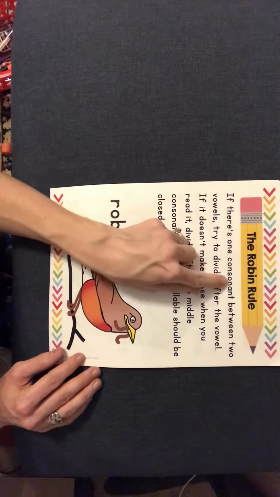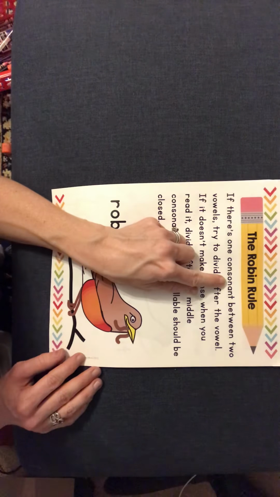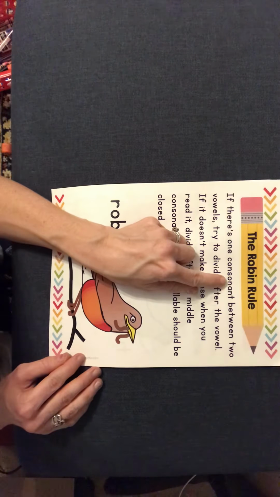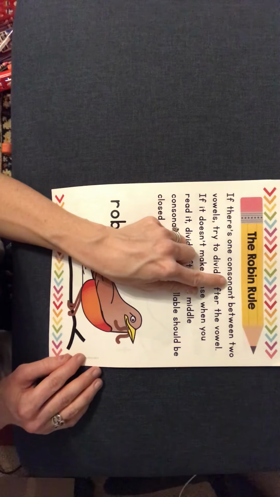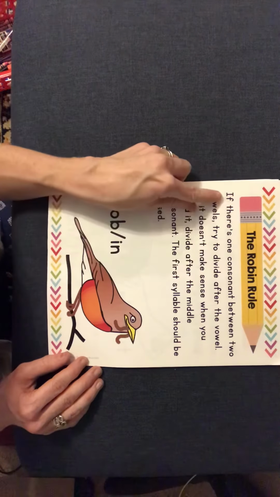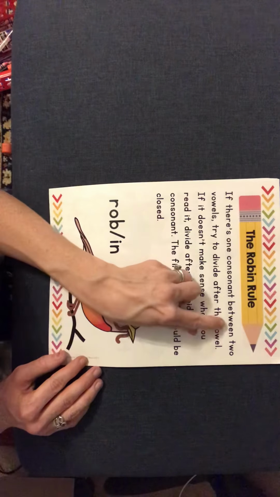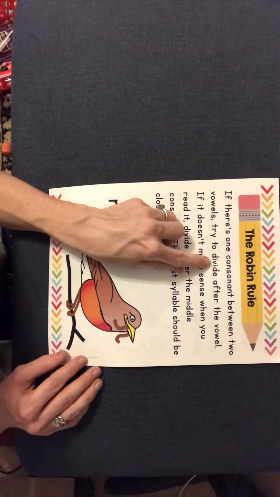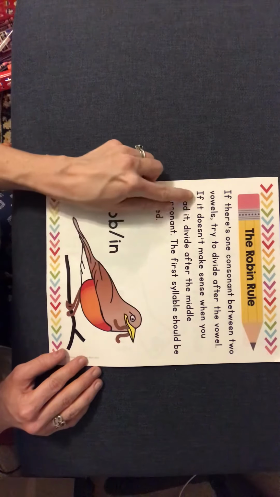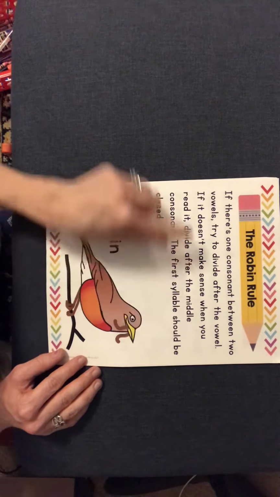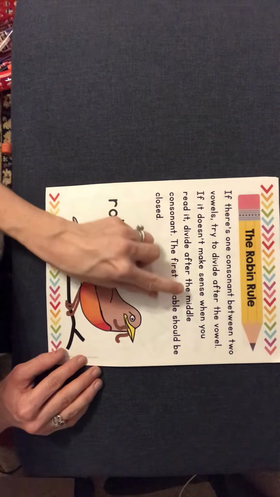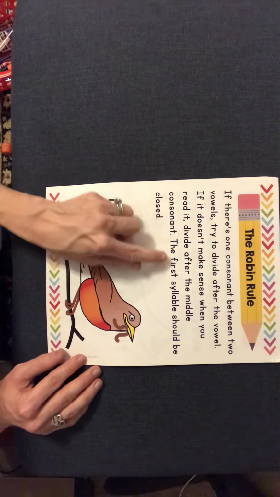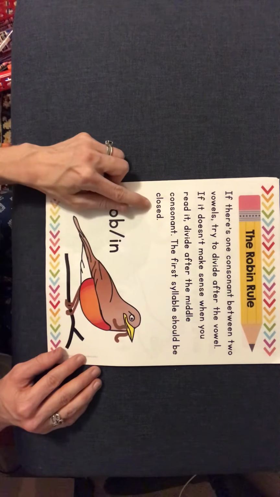If there's one consonant, a consonant is any letter in the alphabet that is not a vowel. Our vowels are A, E, I, O, U, and sometimes Y. Every other letter in the alphabet is a consonant. If there's one consonant between two vowels, try to divide, that means split, after the vowel. If it doesn't make sense when you read it, divide after the middle consonant. The first syllable should be closed.